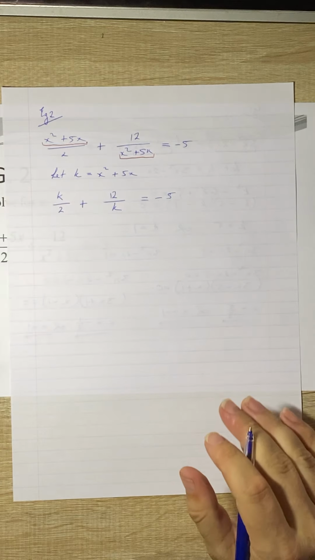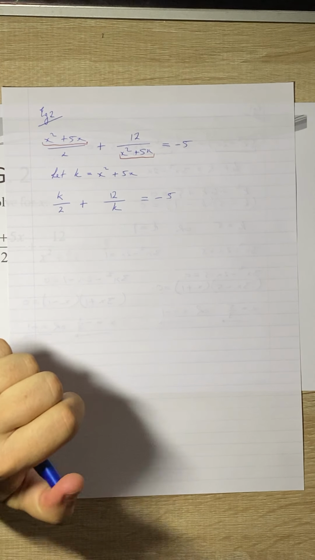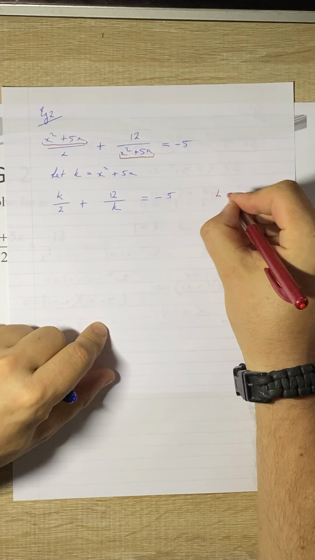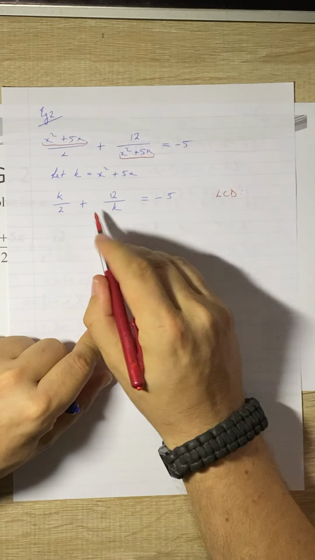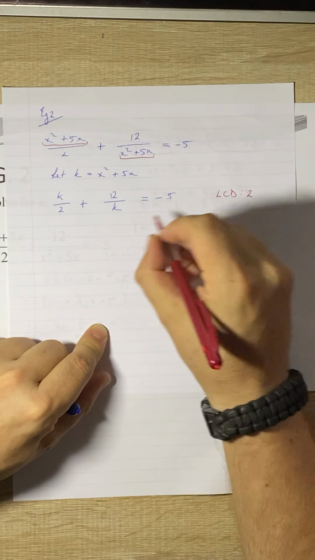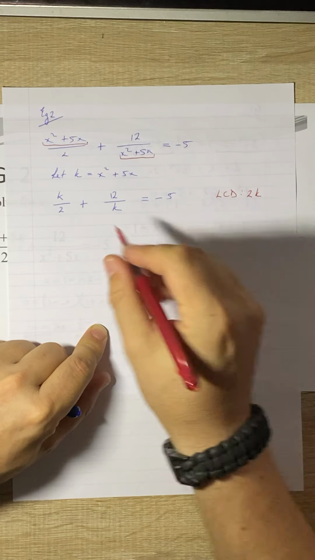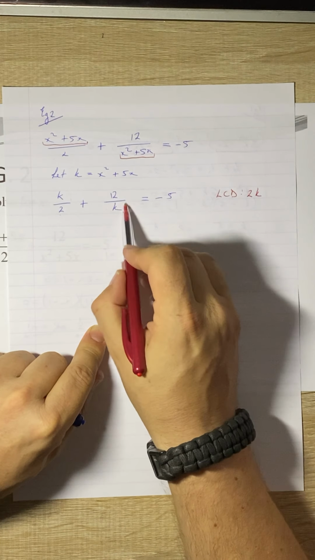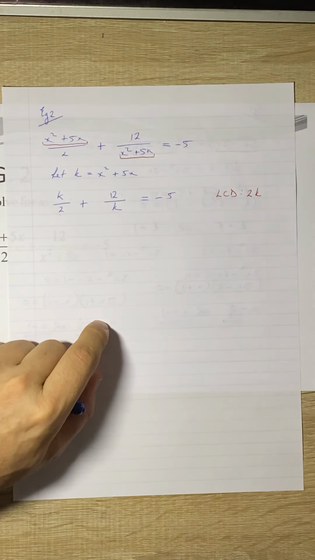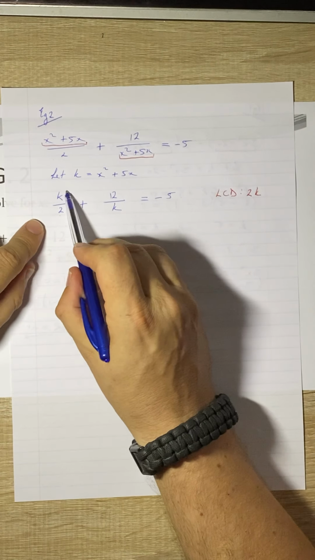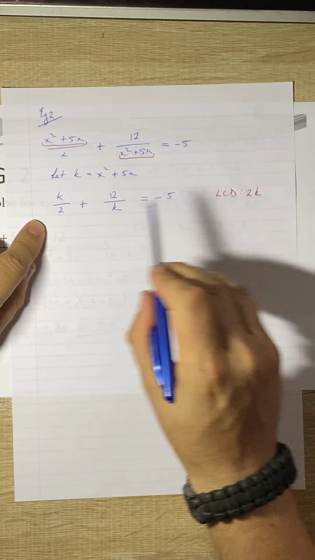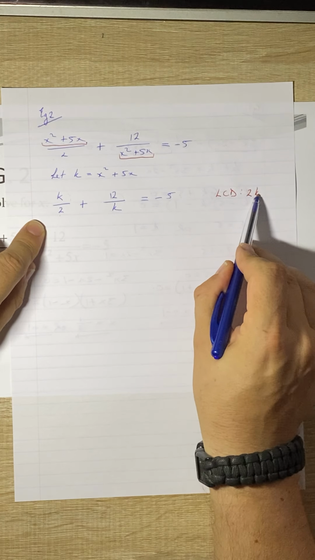Now, this is a lot easier to deal with. Just like the other fraction questions, we find an LCD. So we need the 2 and we need the k. I'm going to multiply each term by this LCD, 2k. If I multiply this term by 2k, you can see that the 2's will cancel and we're just left with k.